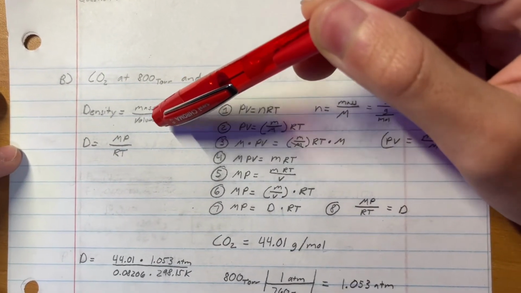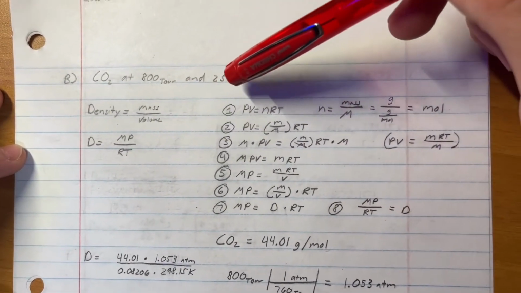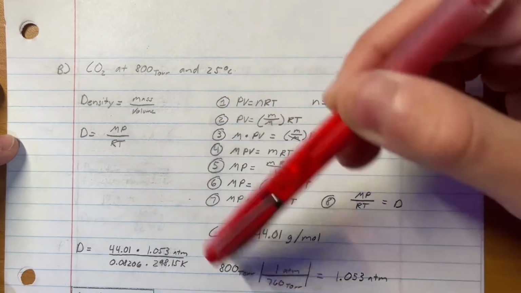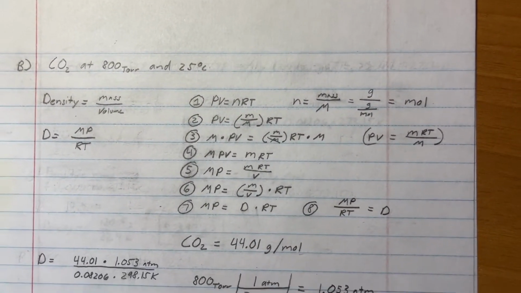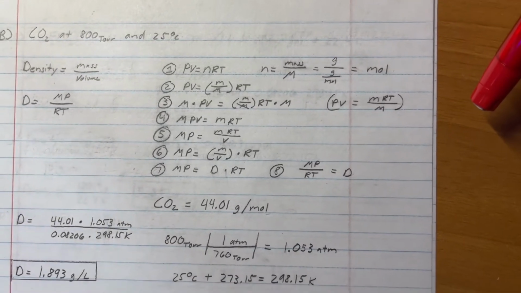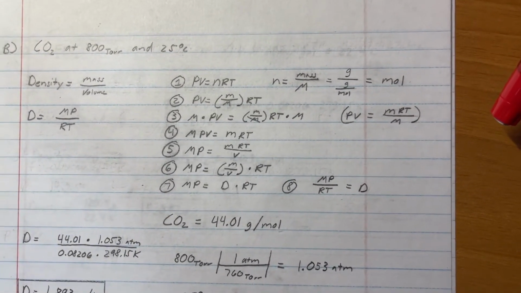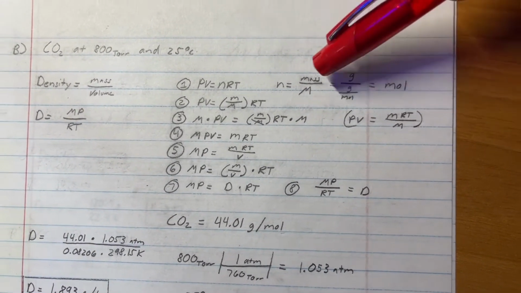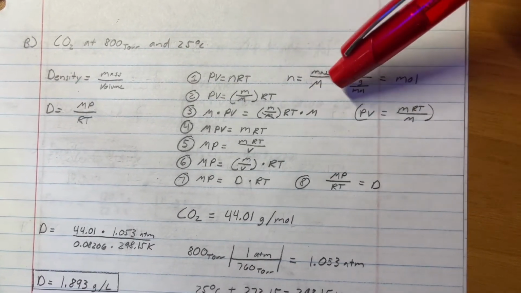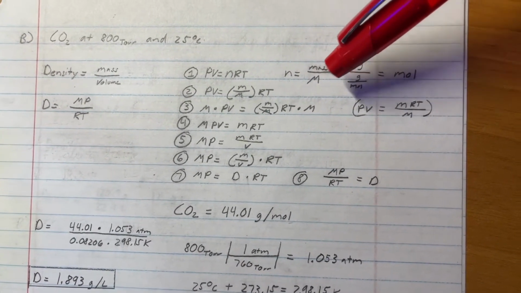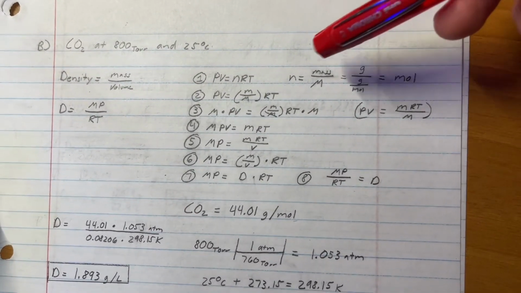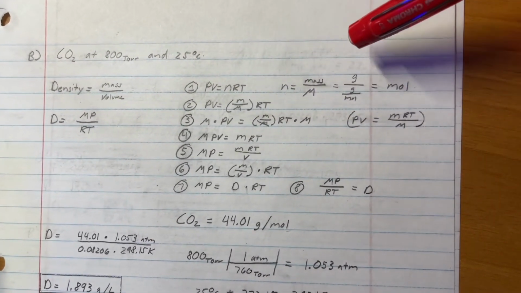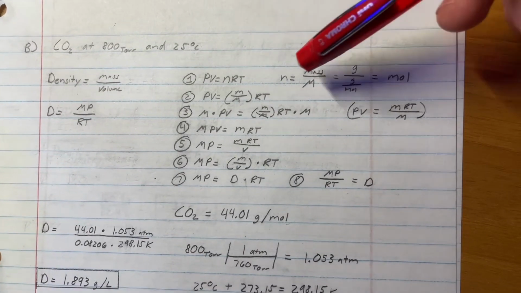Density is still mass over volume, of course, but since we're not at STP, we're going to have to derive another formula for this. We did do this in class, but I might put a timestamp at the bottom of this video, so you can skip the derivation process if you already recognize the formula. But if not, I'm just going to go straight into it, and I'm going to try to explain it as best as I can.